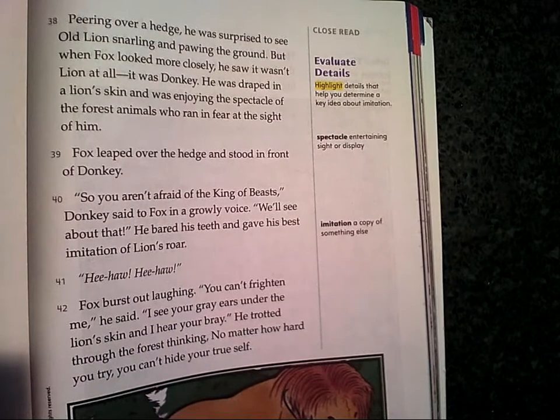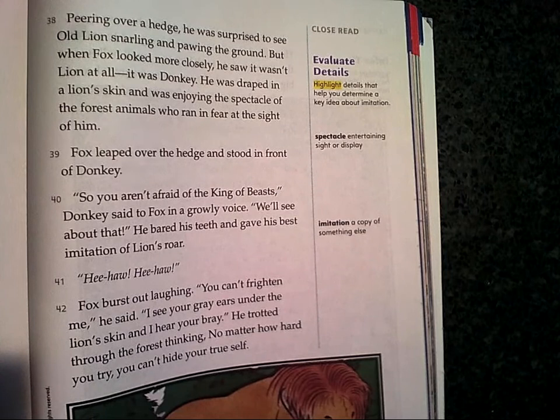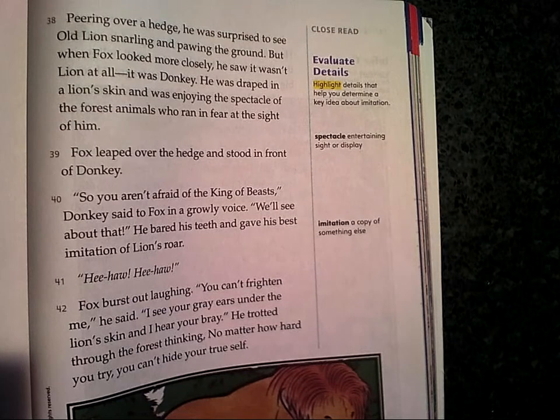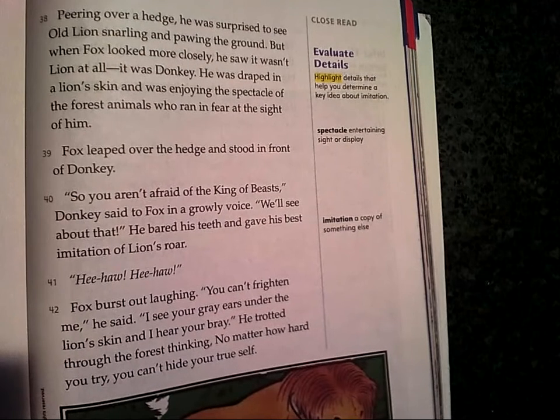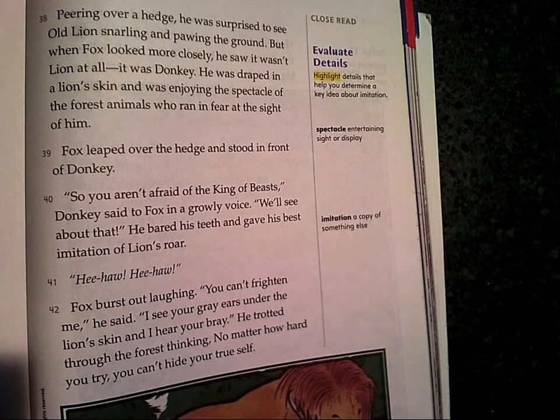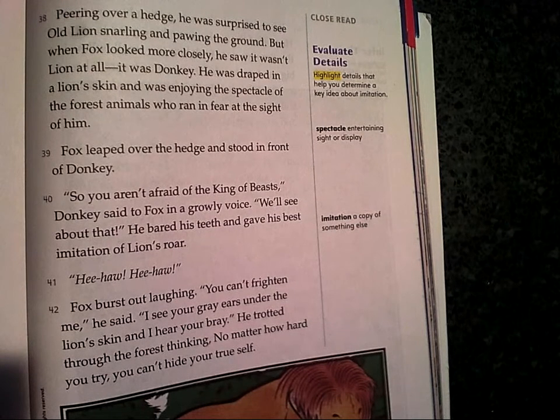Fox leaped over the hedge and stood in front of Donkey. "So you aren't afraid of the king of beasts," Donkey said to Fox in a growly voice. "We'll see about that." He bared his teeth and gave him his best imitation of Lion's roar. "Hee-haw, hee-haw!" Fox burst out laughing. "You can't frighten me," he said. "I see your great ears under the lion's skin, and I hear you. You're brave." He trotted through the forest thinking, no matter how hard you try, you can't hide your true self.